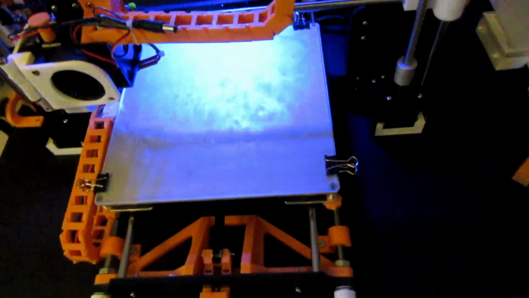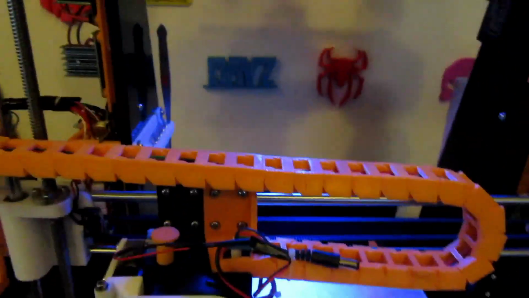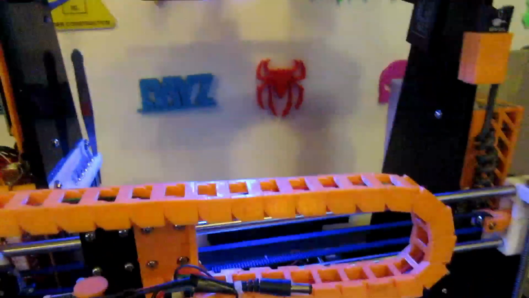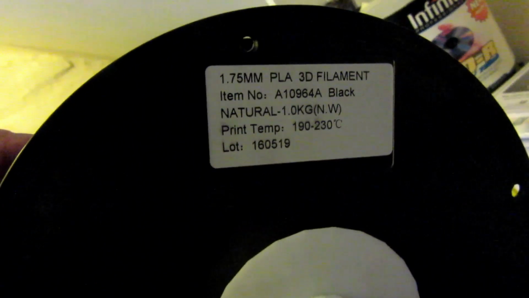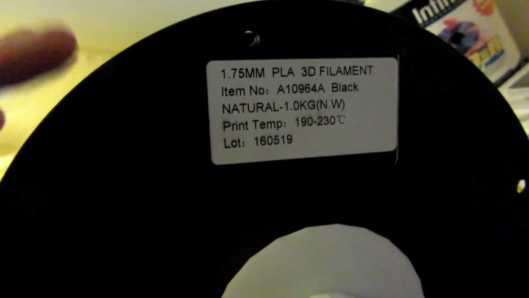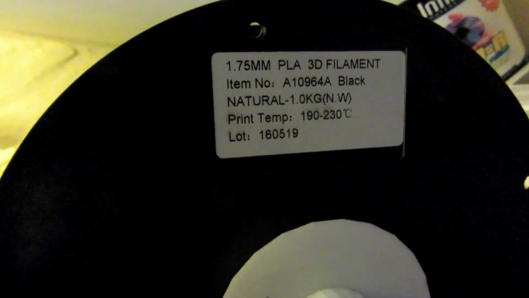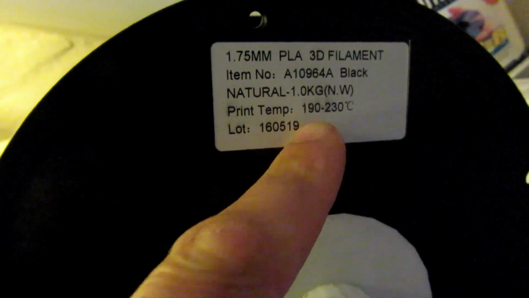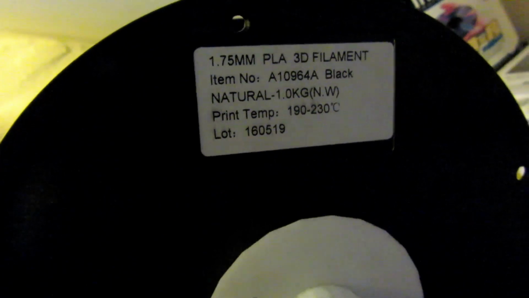One other thing I forgot to mention, which I was going to mention, is temperatures: what filaments to use, what temperatures to use. Sometimes you might buy a filament and you might get some information on it like this. A lot of the time you will. Now you can see on there, hope you can read that, 1.5 millimeters diameter, that's the diameter of the filament, PLA, 3D filament, item number, black, natural, blah blah blah. Then you've got print temperature, 190 to 230. Yeah, that's really important.